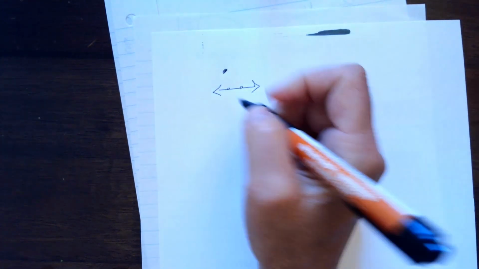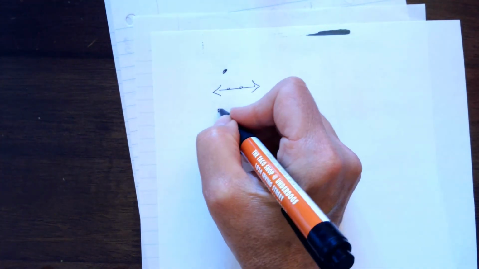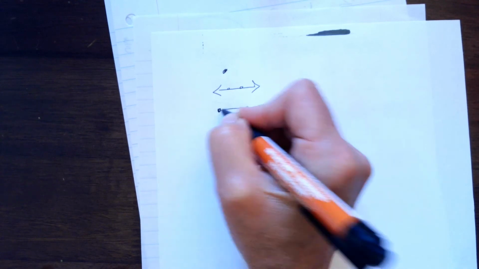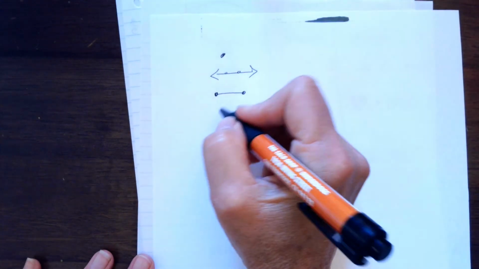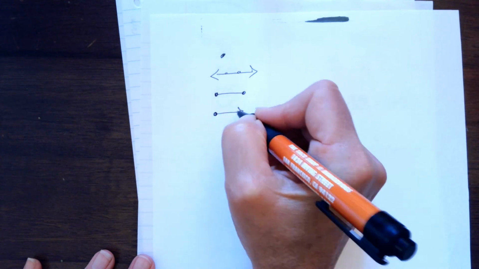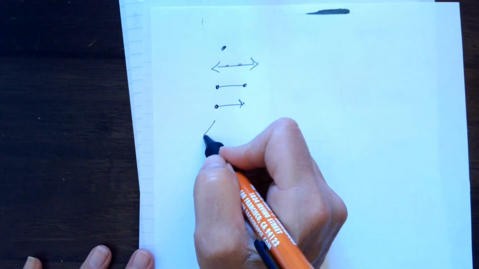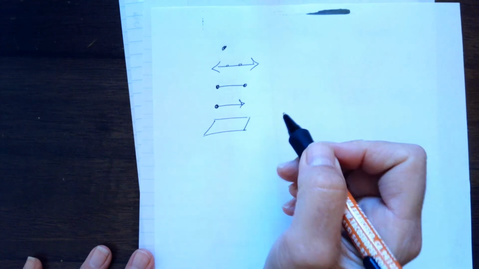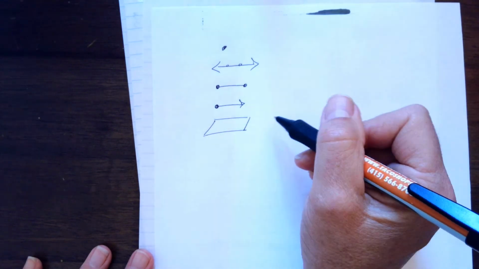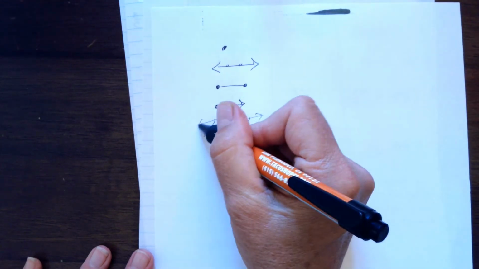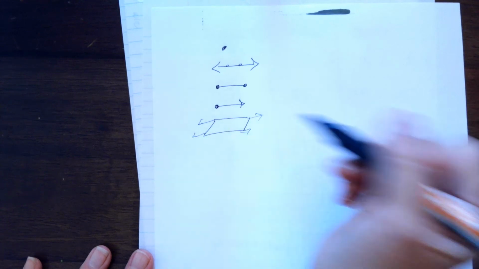There's no end point. This is a line segment. It has 2 endpoints, so it stops at some point. A ray has 1 endpoint and 1 that continues to go. A plane is flat. It has no ends, so this can extend as much as it needs to.